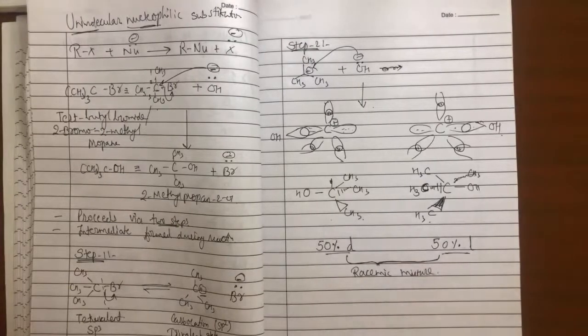What is the speciality of racemic mixture? Write fast. What is the speciality of racemic mixture regarding its optical property? Yes, correct, Hitanshi.